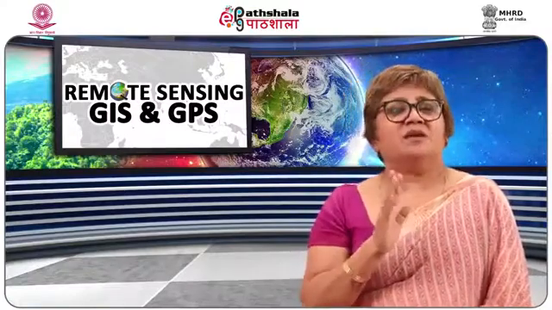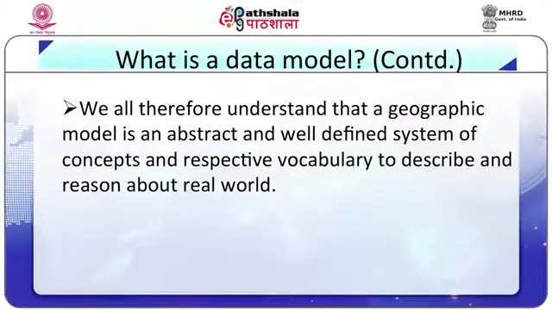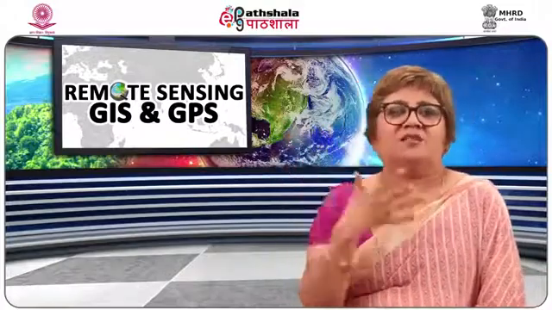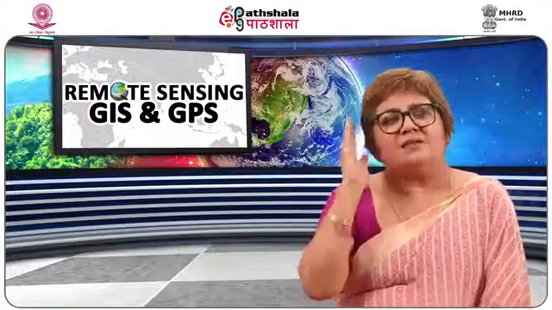And we need to remember this. We all therefore understand that a geographic model is an abstract and well defined system of concepts and respective vocabulary to describe and reason about the real world, the world around me and you. The most familiar model of geographic information is a map, which you are all familiar with. It can be 2-dimensional or 3-dimensional, where conventions and rules are largely followed. Blue color represents rivers, red settlements, green topography and trees.